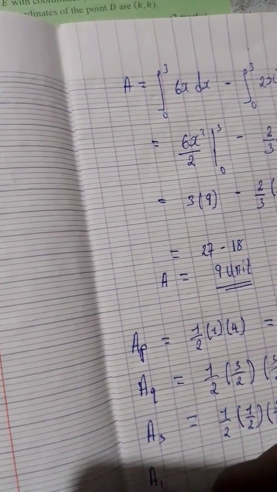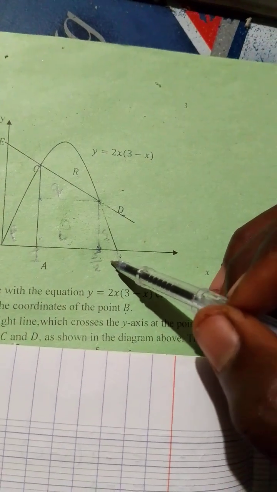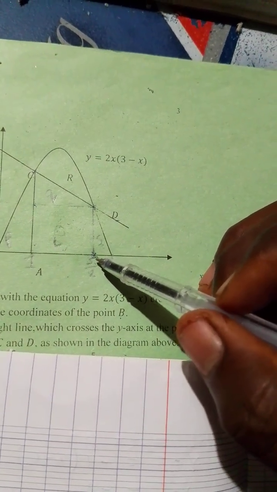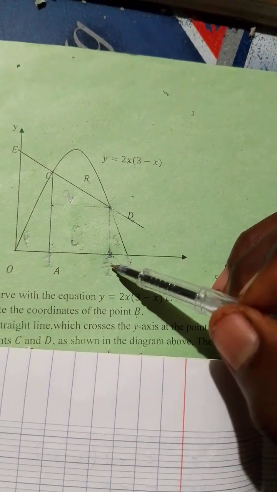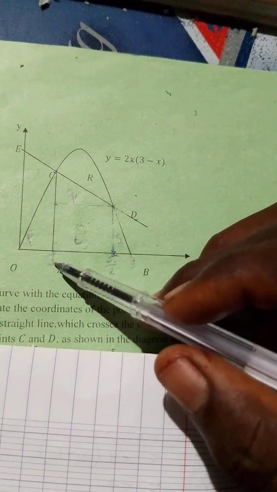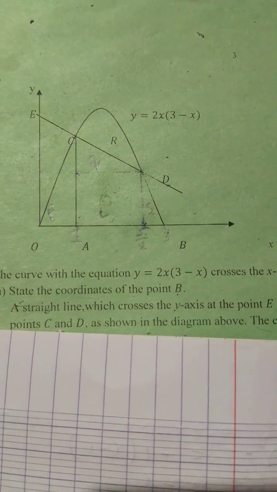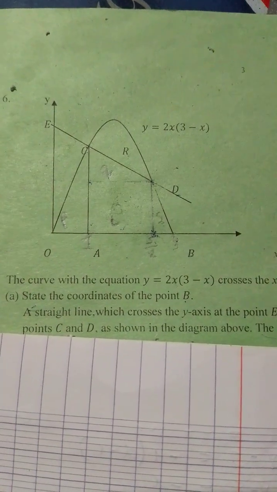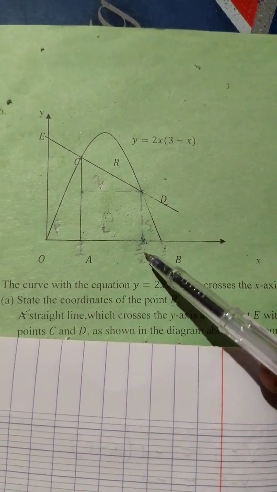Now, last one, the area of L. Area of L is equal to, now L is a rectangle, so that will be length times width. Now the length is this, which is 2.5, and this one is 5 on 2 minus 1. 5 on 2 minus 1, that's 2.5 minus 1, which is 1.5.